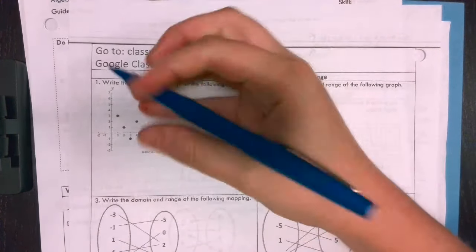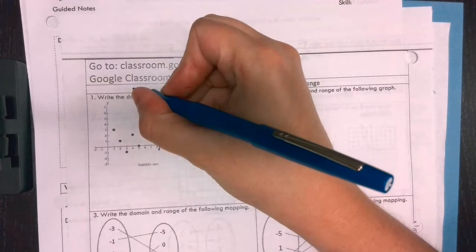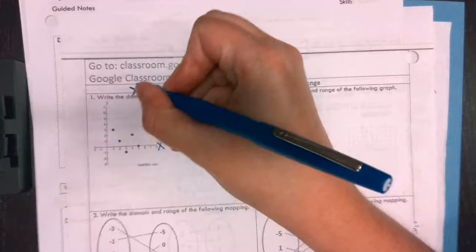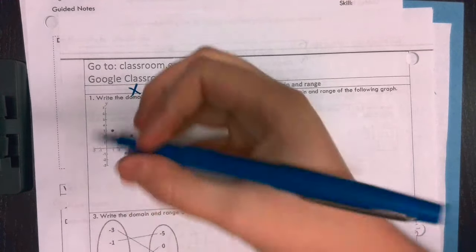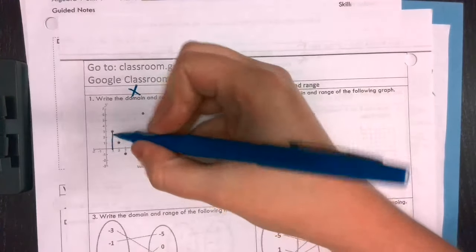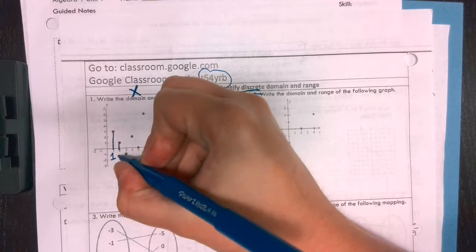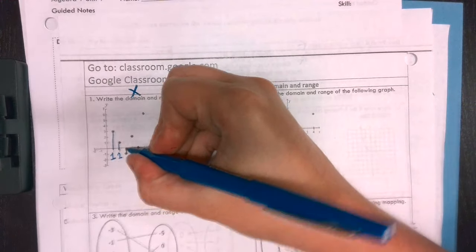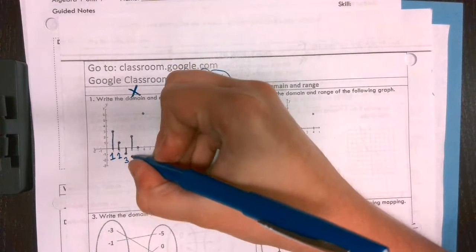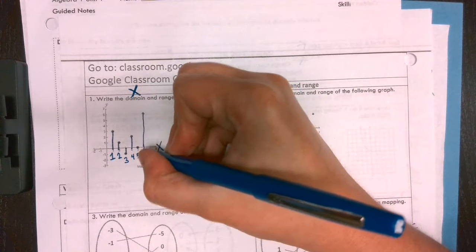So I'm thinking to myself, does domain go with X or Y? I know I have my X-axis over here, my Y-axis up top. I remember Disney XD, so I know that domain goes with X. What I'm going to do now is connect my dots to their X value on my X-axis. So I drew a line straight down here. That's at number 1. This is at number 2. This dot right here is at number 3, 4. I see one right at 5, and this one all the way up here is at 6.